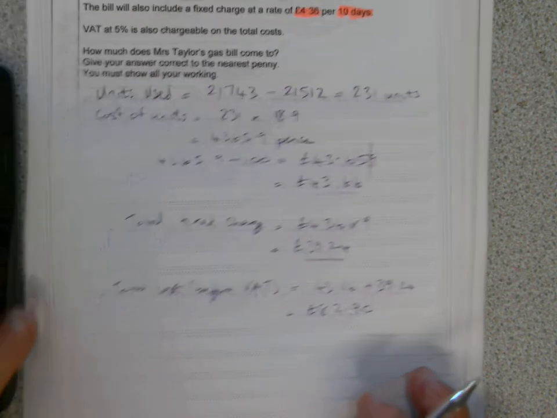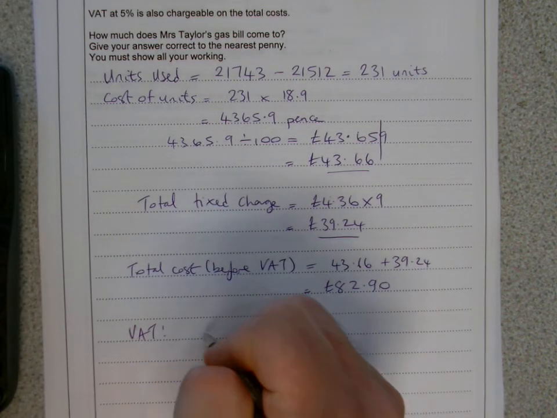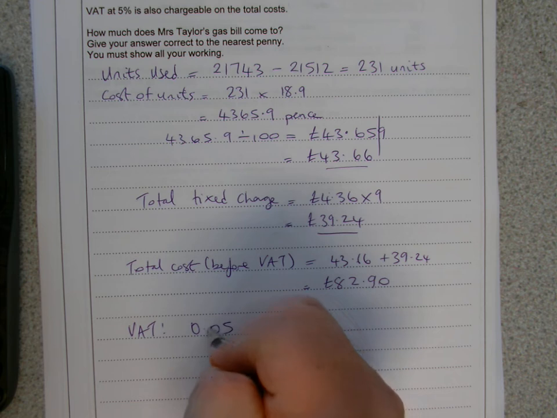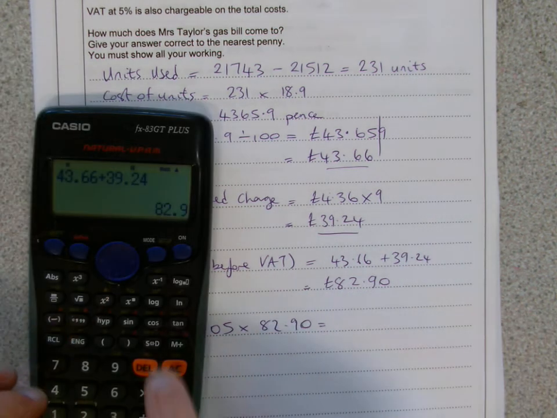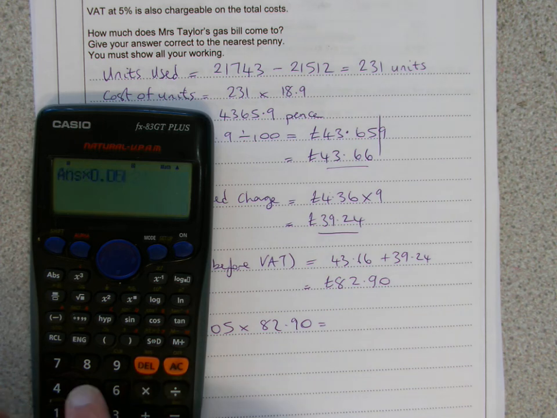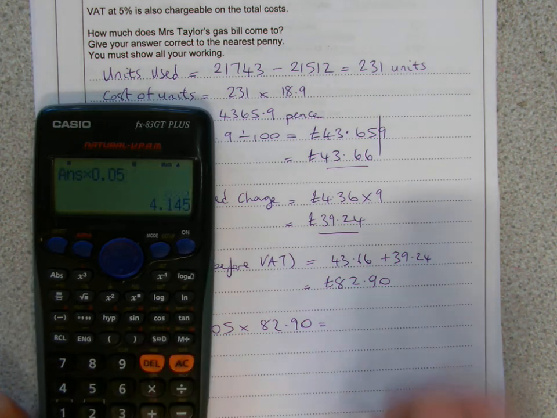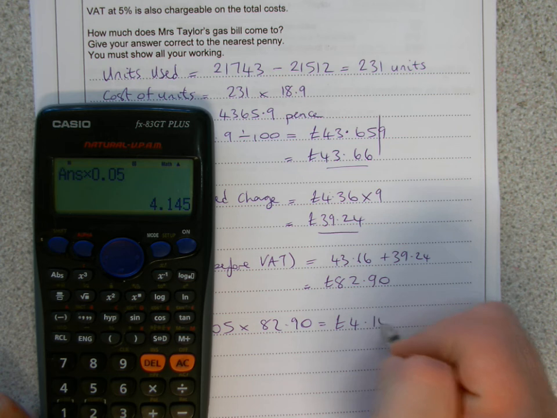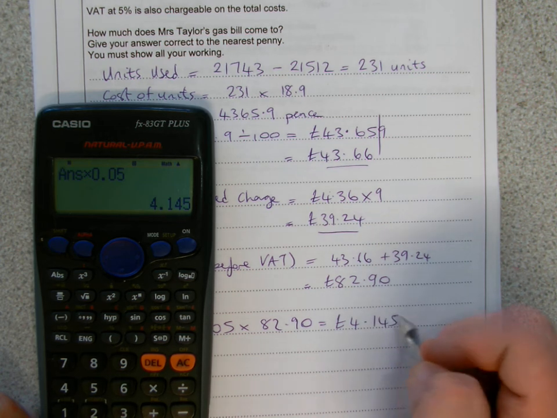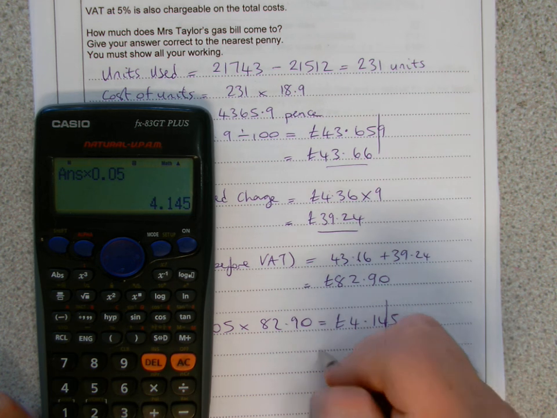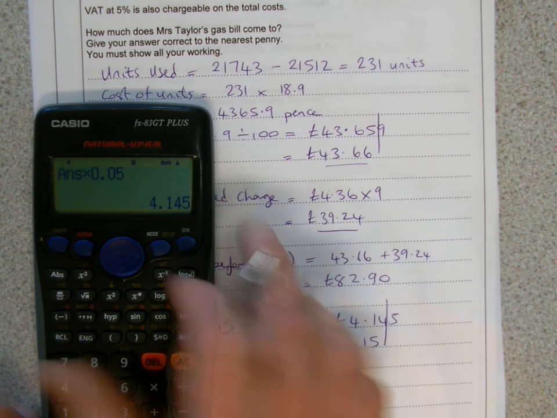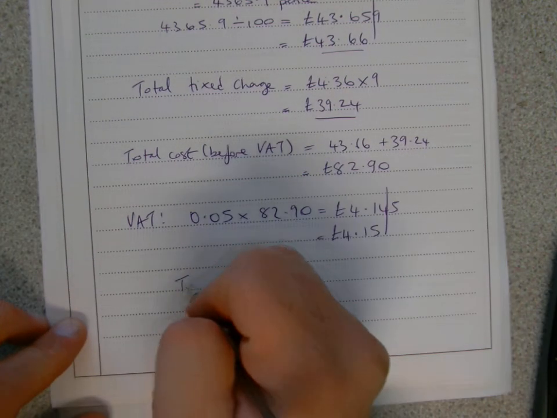And then VAT, 5%. Don't forget, 5% as a decimal is 0.05. So we times that by £82.90. So I could do ans times 0.05, and I get this, £4 point something. Again, we've got this in pounds, with 3 decimal places, so we need to chop that off. Because that's a 5, remember, 5 or above, we round this up. So that becomes £4.15. We just need to add the VAT on, and then we've got our answer.